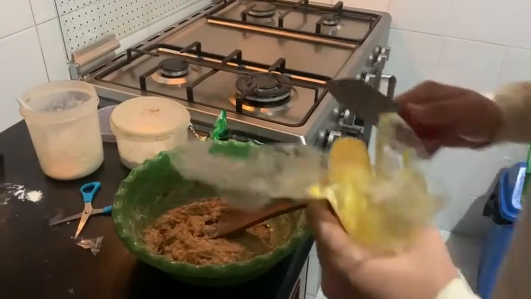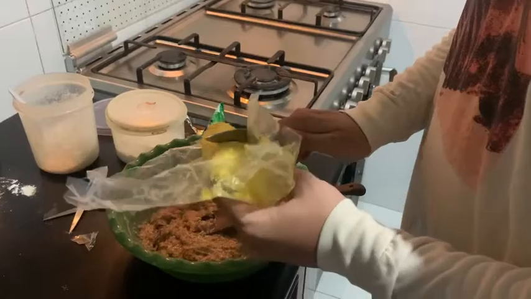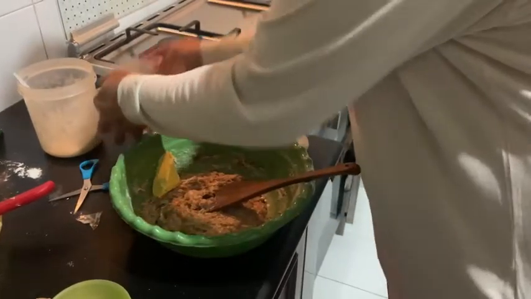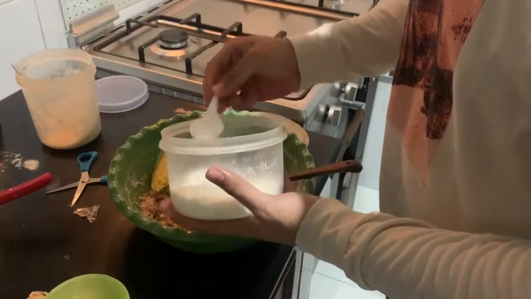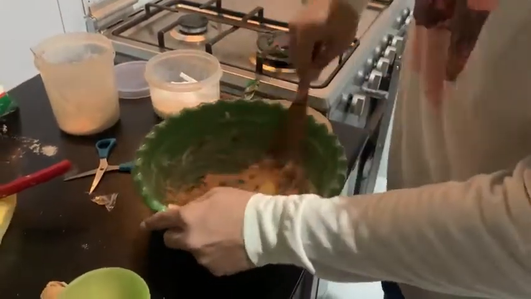So now we add 80 grams of margarine to the mixture and of course 1 teaspoon of salt. And mix it together.